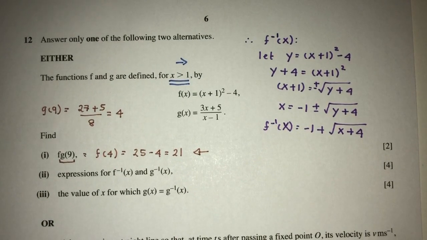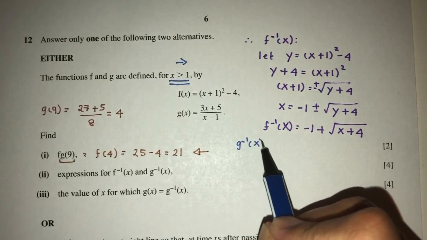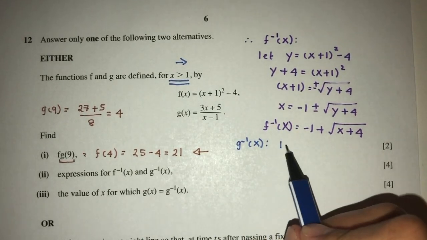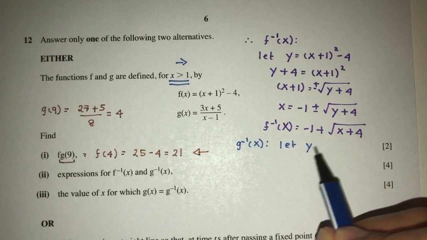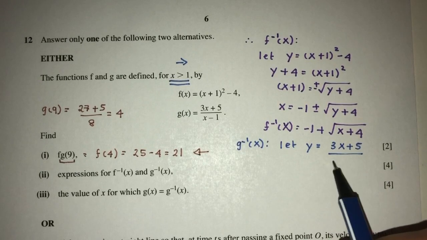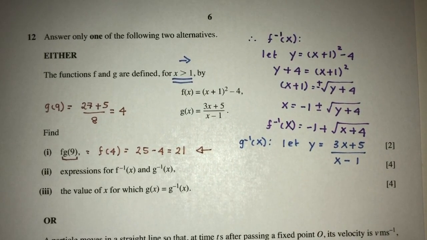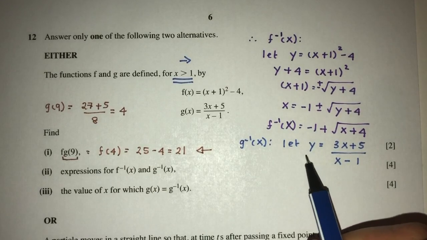So we have to find g inverse. First step, same thing: let y equal to g of x. That will be (3x plus 5) over (x minus 1). Okay, now we have to make x the subject, so we have to cross multiply.